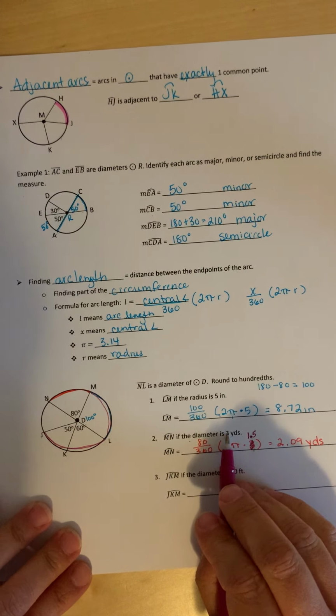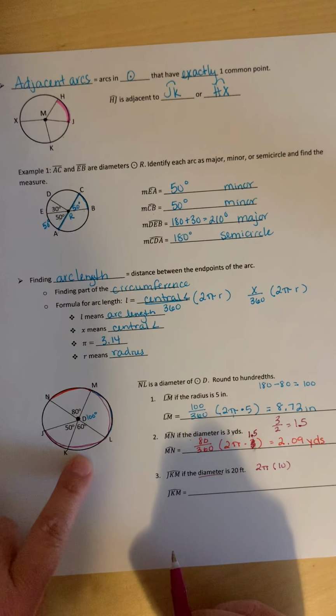And I'll be honest, it does still come out to be 2.09, because I'm looking at my other sheet of paper here where I have worked it out, and I wasn't paying attention. I'm sorry about that if I confused you. But I do have diameter here. So when I'm doing 2 pi, I'm going to use 10 feet right there, because I need my radius. I'm sorry. So JKM.